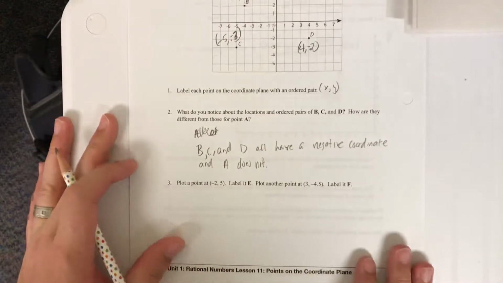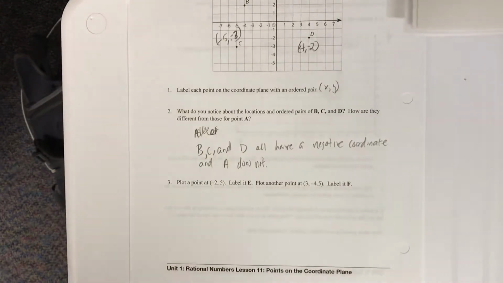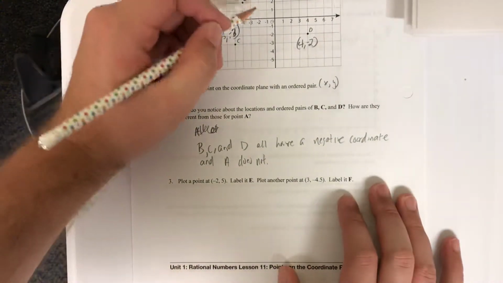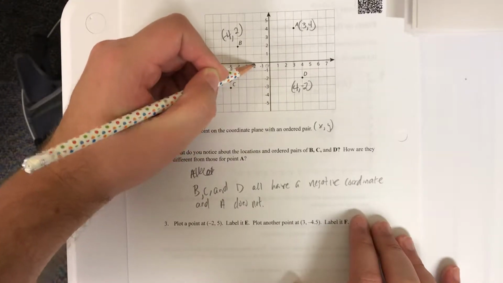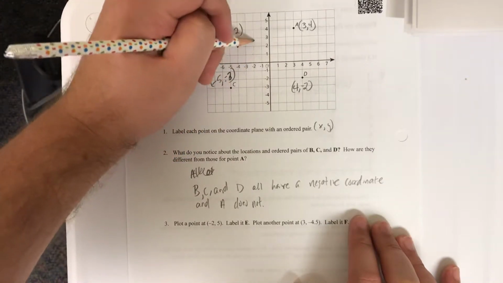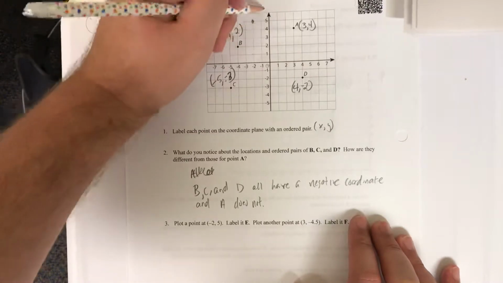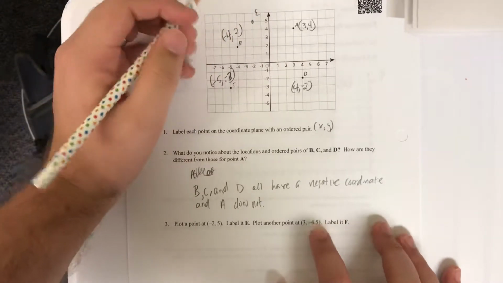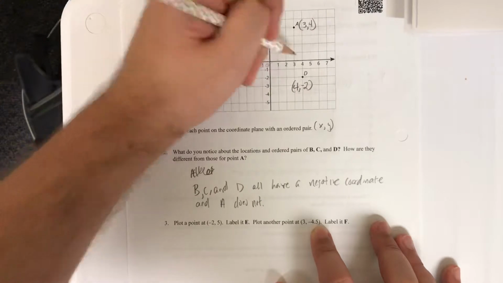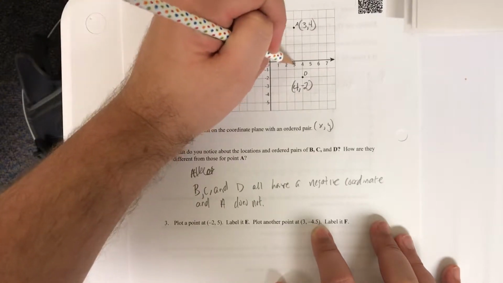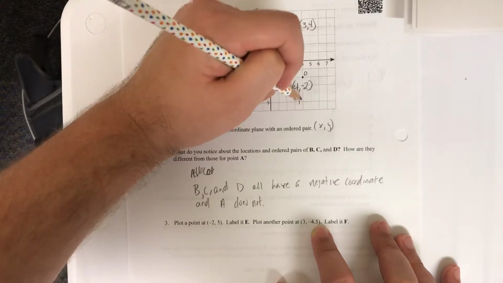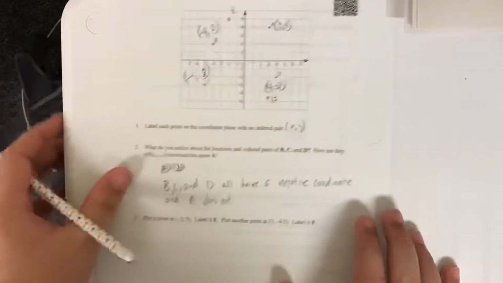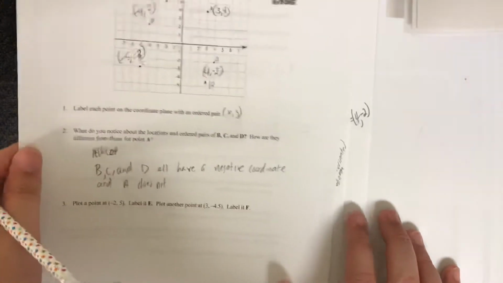Right? It says plot a point at -2, 5, label it E. So -2 means I go over to the left 2 and I go up 5. 1, 2, 3, 4, 5. Label that E. And then plot another point at 3, -4.5. That should be about there. That's point F. All right? And then we're going to flip this over.